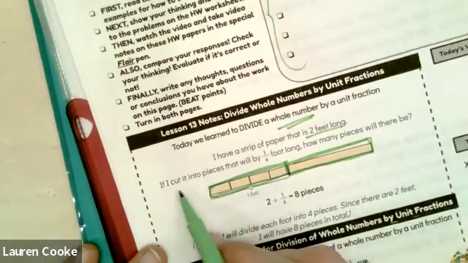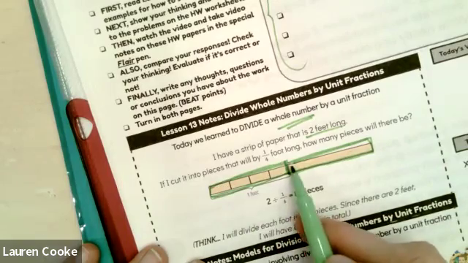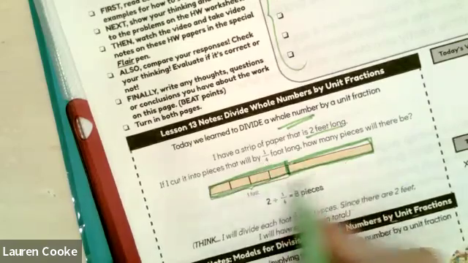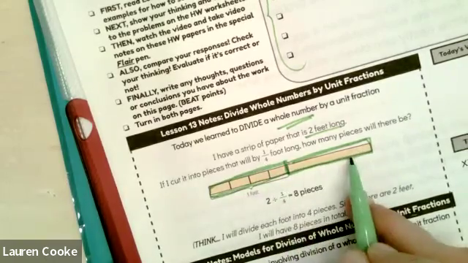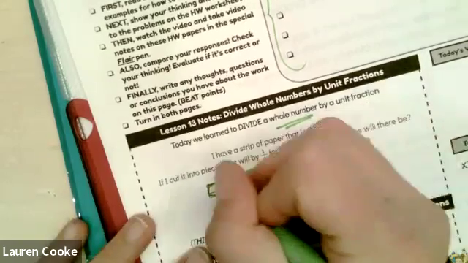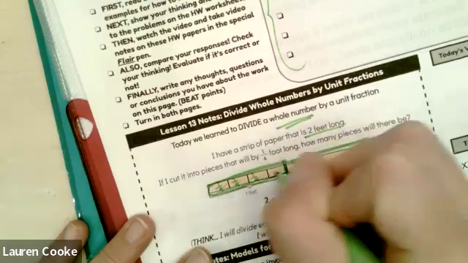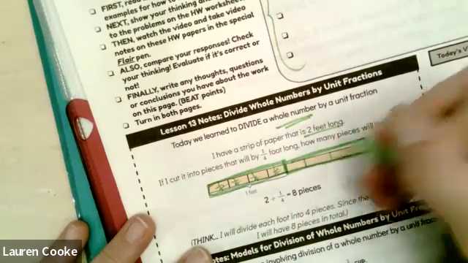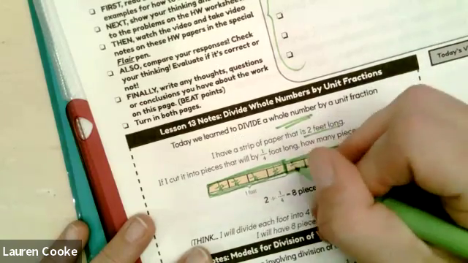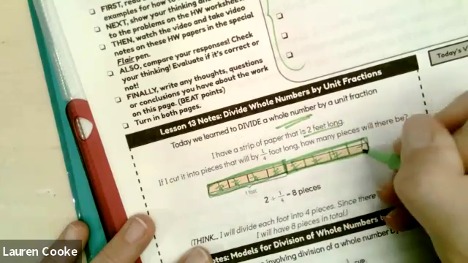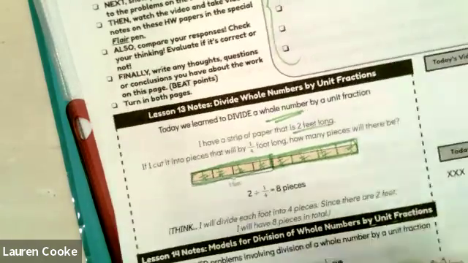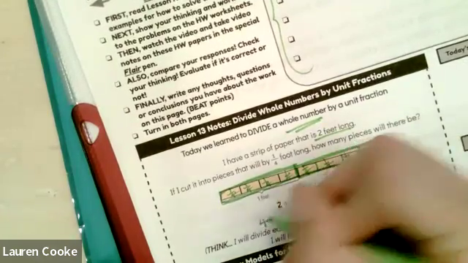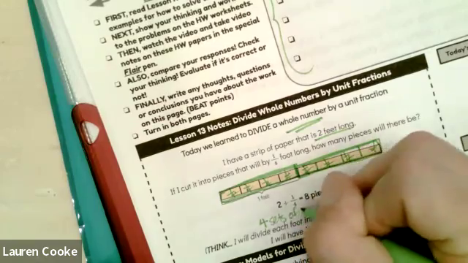If I cut this 1 foot into pieces, that would be 1/4. When I cut it into 1/4 and I have 2 of them, it actually doubles it. So how many pieces in the 1 foot? Oh, 1, 2, 3, 4 pieces. And how many pieces in the second foot? Another set of 4 pieces, because 2 divided by 1/4 is 4 sets of 2.